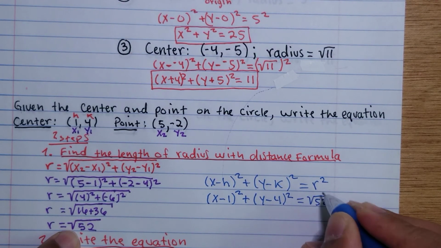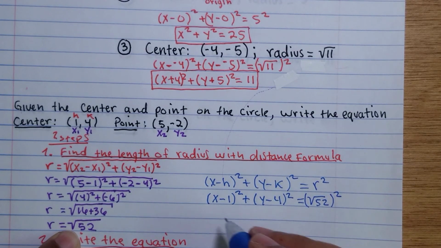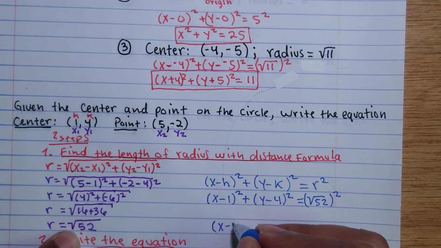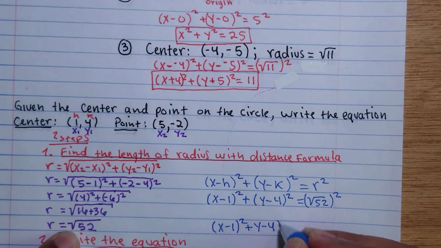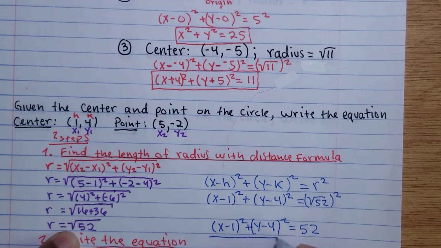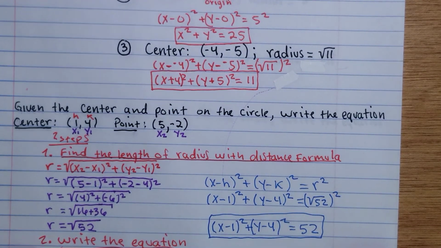But then we have to take the square, so we take the square of the square root of 52. So the final answer is x minus 1 squared plus y minus 4 squared equals 52. This is the equation in standard form for that problem.